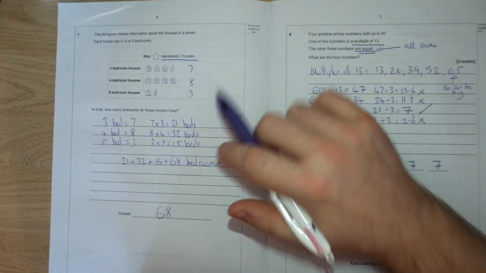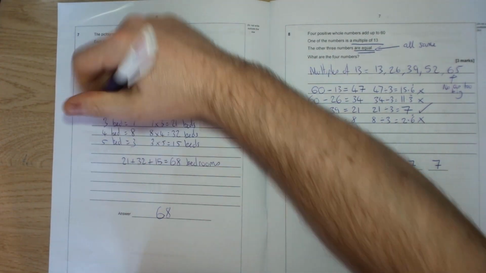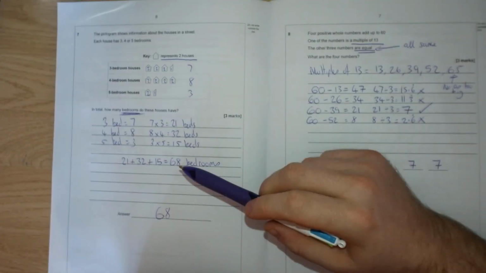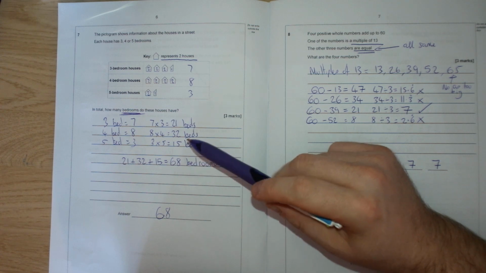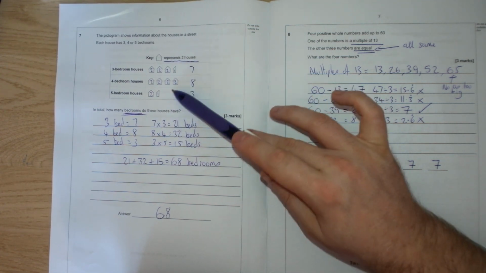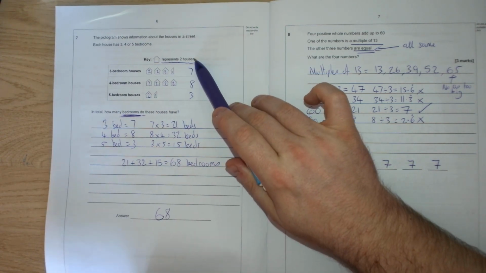Question 7, we've got a pictogram here, so we've got our key representing two houses. Be really careful to read the question. A number of people just told me how many houses rather than how many bedrooms. So each symbol there represents two houses.